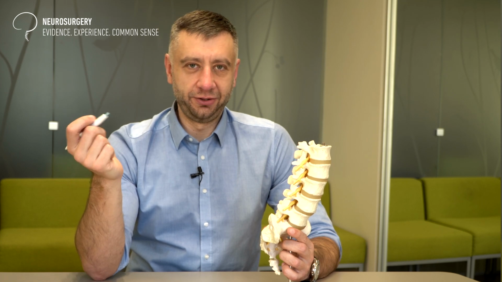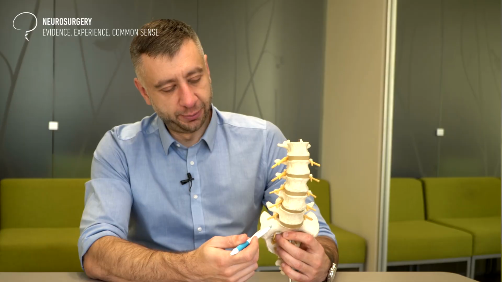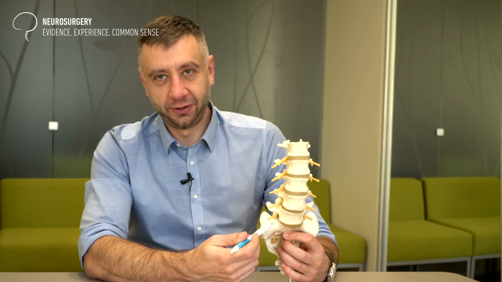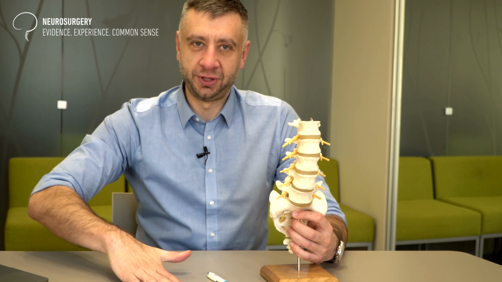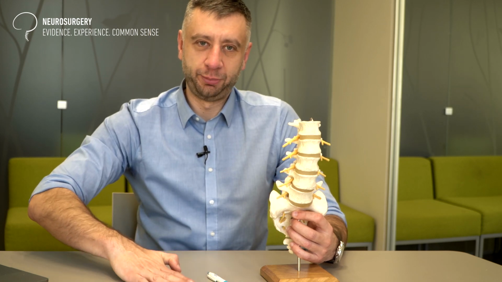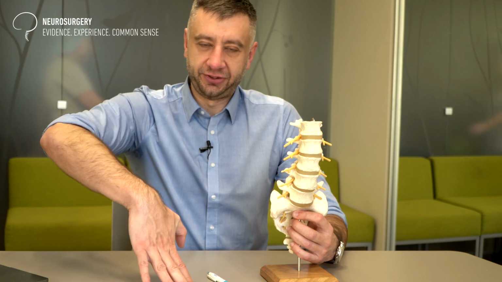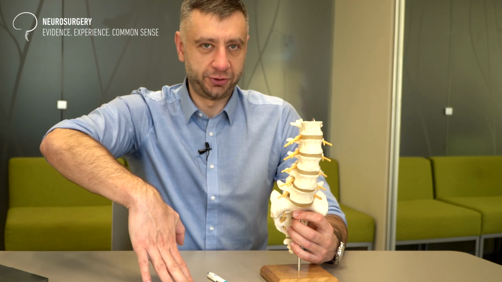It can cause numbness or pins and needles that also go to the leg, and it can cause weakness in some particular part of the leg or foot. For example, nerve root S1, which leaves below the level of L5-S1, can cause plantar flexion weakness. That means the person cannot stand on his or her tiptoes.